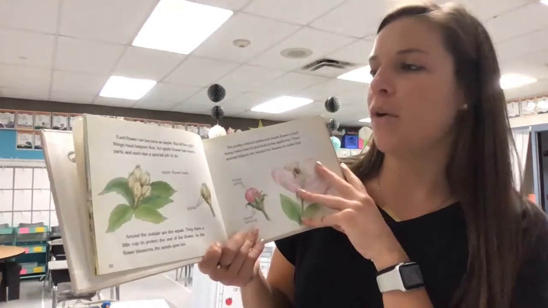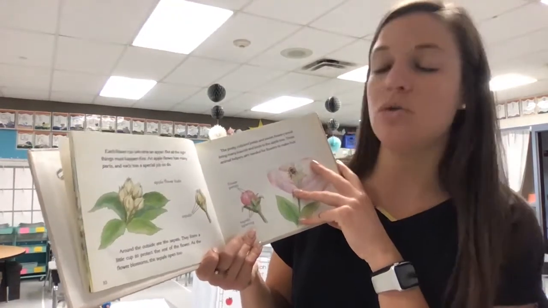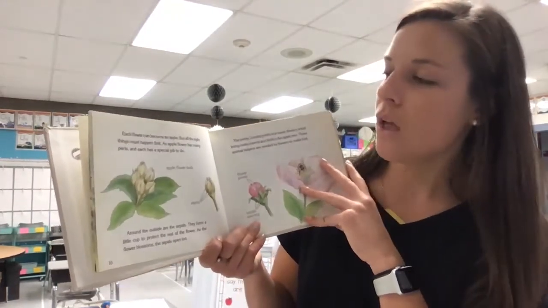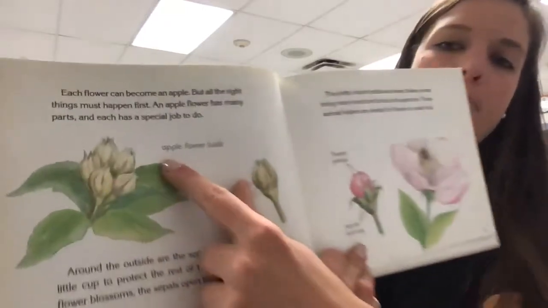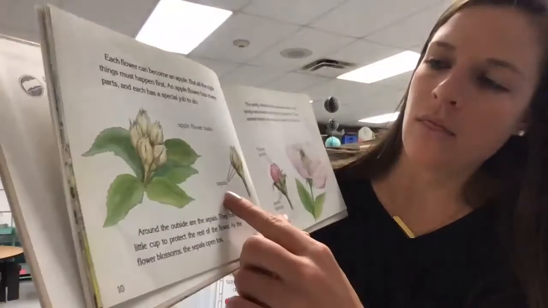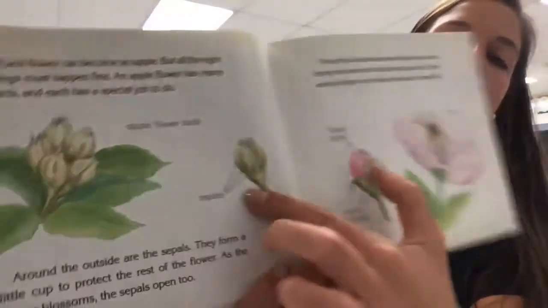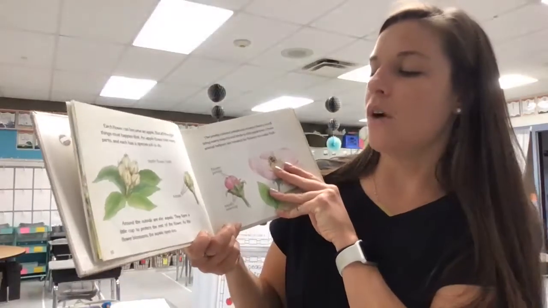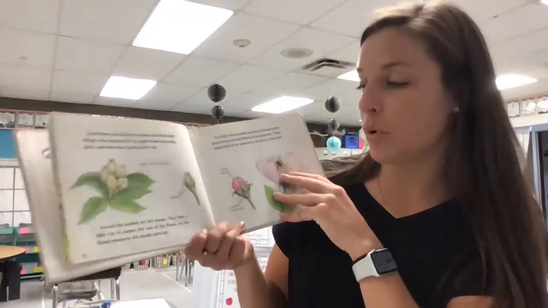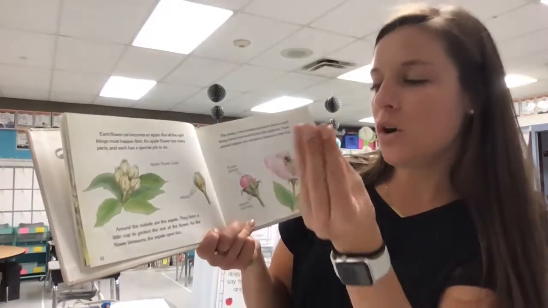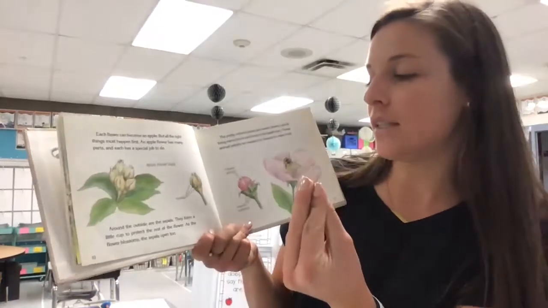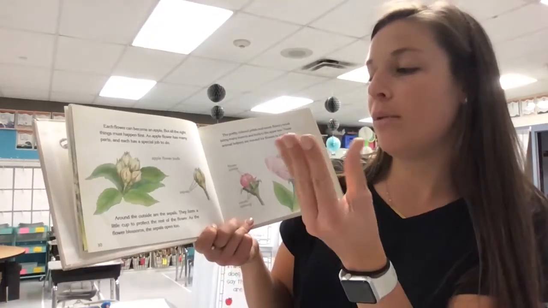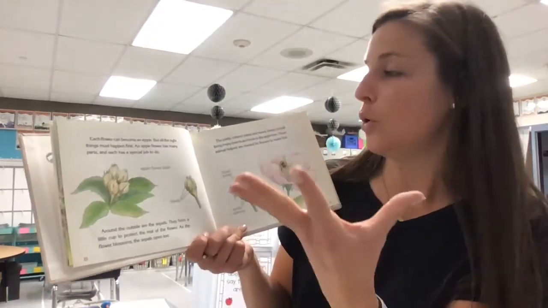An apple flower has many parts and each has a special job to do. So this is a picture of apple flower buds, and then this is sepals. This is called sepals, what the lines are pointing to. Around the outside are the sepals. They form a little cup to protect the rest of the flower. As the flower blossoms, the sepals open too.